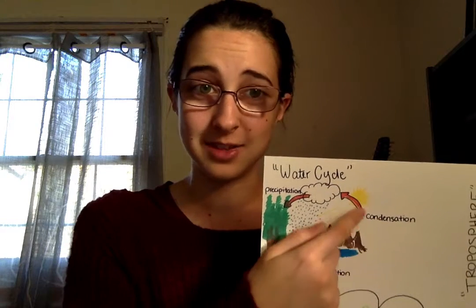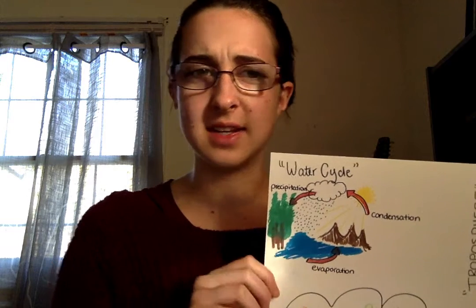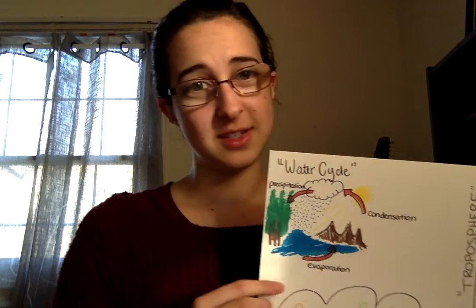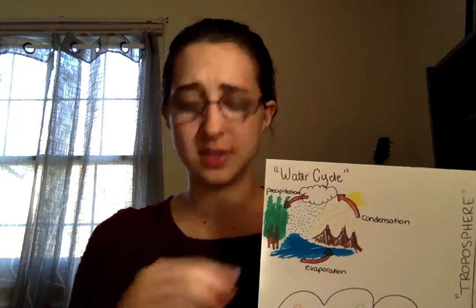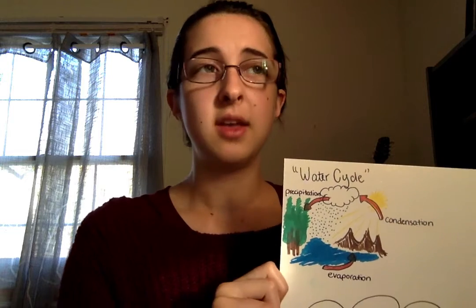Condensation is when that gas turns back into a liquid, which is interesting because you don't always think of clouds as a liquid, right? But we're going to discuss that today. And then that liquid in the clouds is released through precipitation. So go ahead and match those popsicle sticks, glue them onto where your notes are.